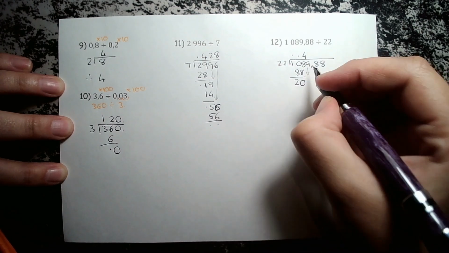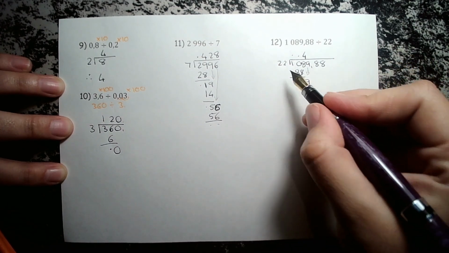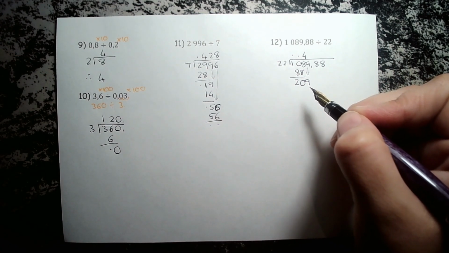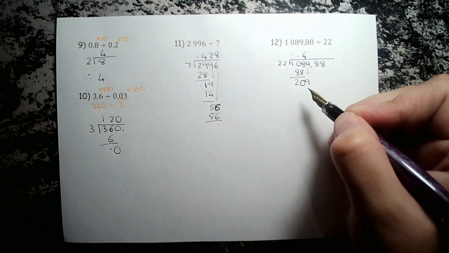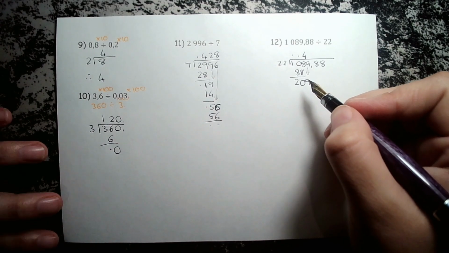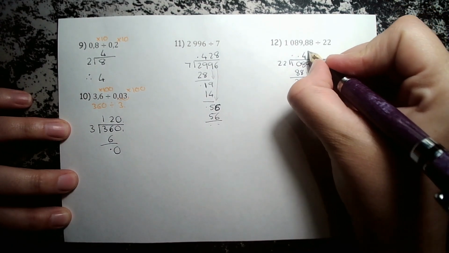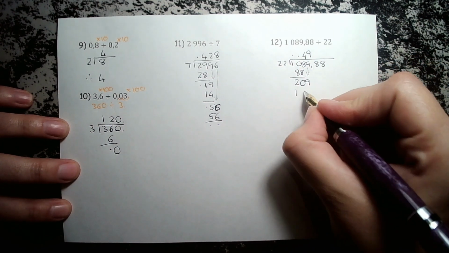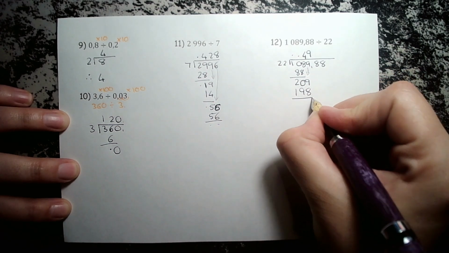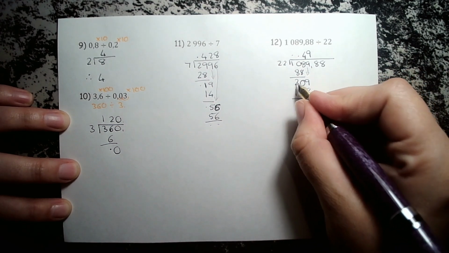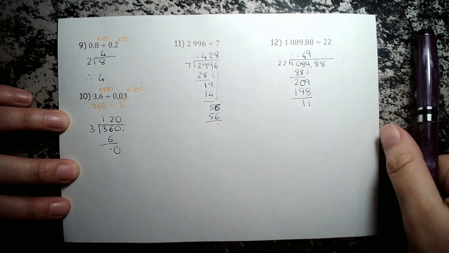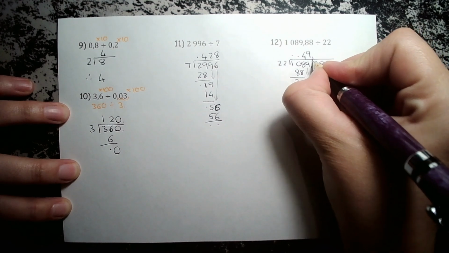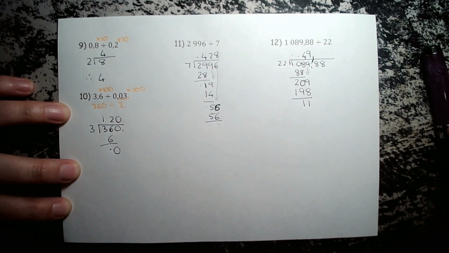Draw down the 9. 22 into 209 cannot be 10 because 10 would be 220. So it would be 9. 9 times 22, 198. 9 minus 8, 1. 20 minus 19, 1. So in these calculations, we don't worry about that comma. However, in our answer, we put it exactly where it is below as well.